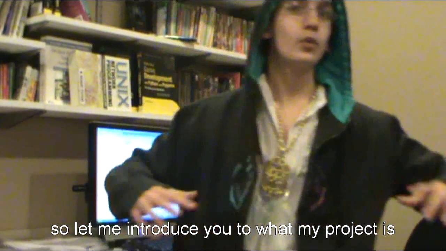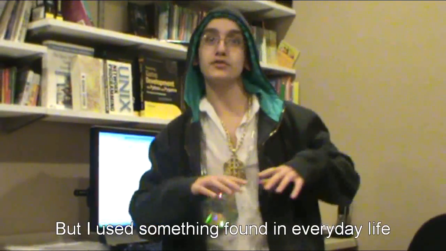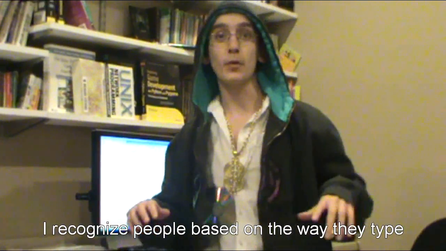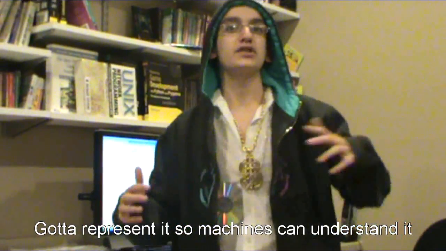Let me introduce you to my project: comparing methods of biometric keystroke analysis. Biometrics tell people apart, like fingerprints, DNA, or iris scans, but I use something found in everyday life. I recognize people based on the way they type, but just saying typing rhythm is pretty generic, so I represent it so machines can understand it.